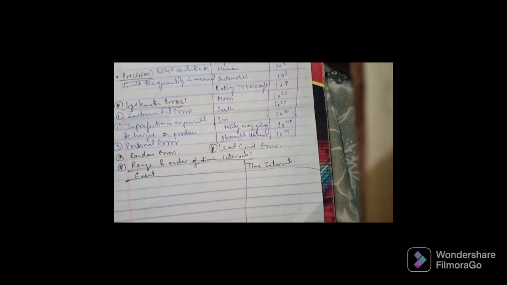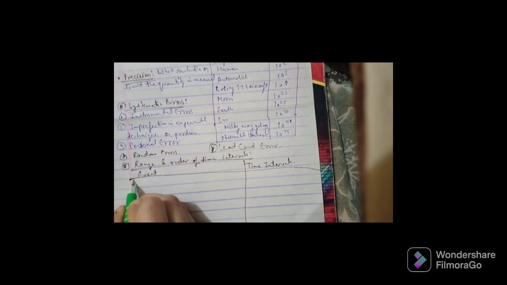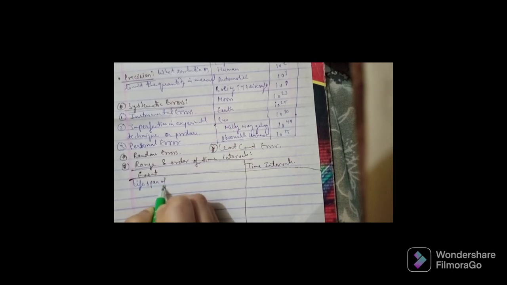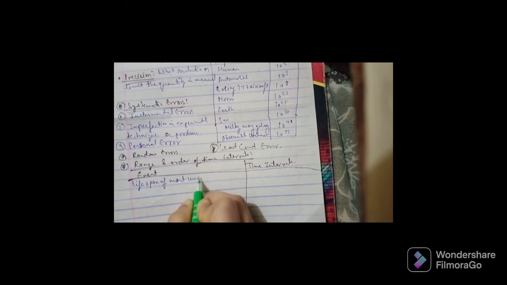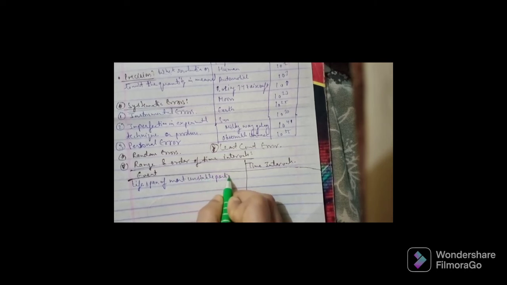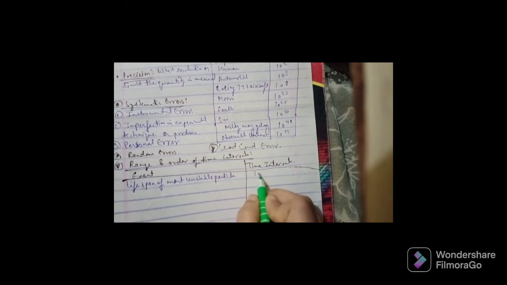So we have the event. The first event we have is the lifespan of the most unstable particle, which is 10 to the power minus 24.